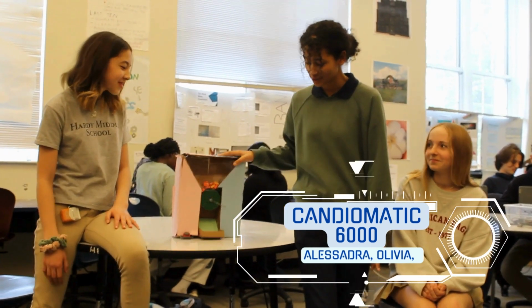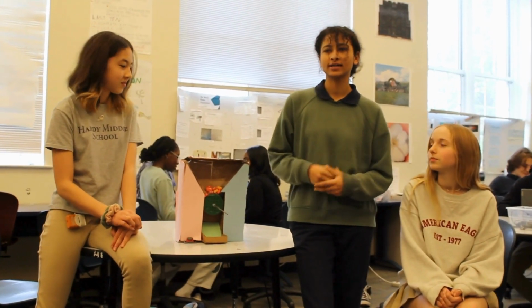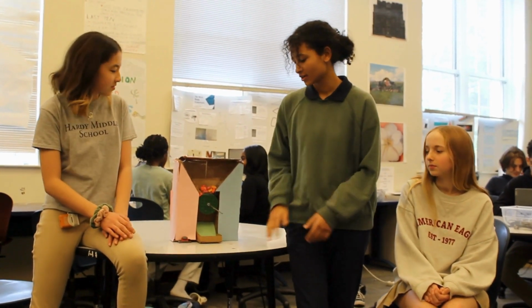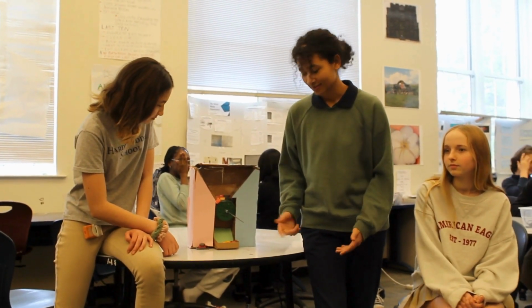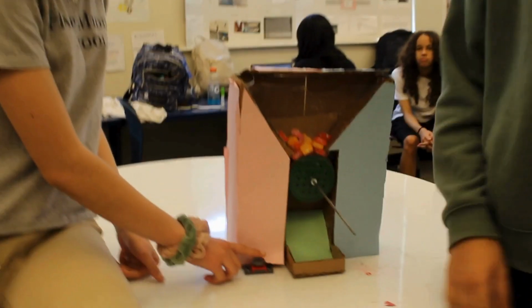Our goal was to design a machine where you press a button and dispense candy very easily in relatively even portions. If you press this little bumper switch over here, you get candy. Okay, ready?